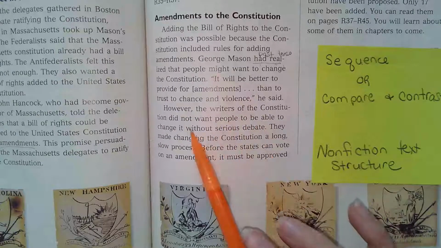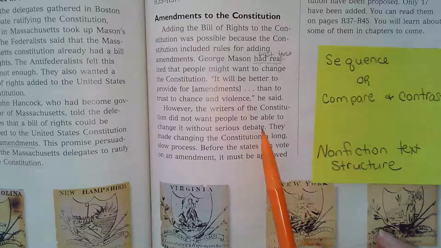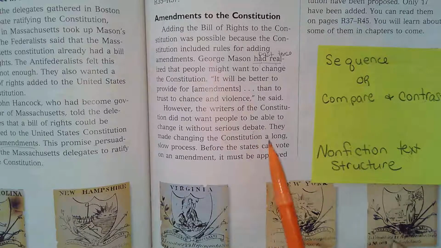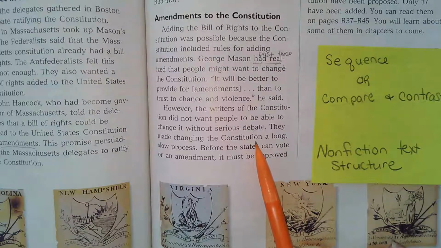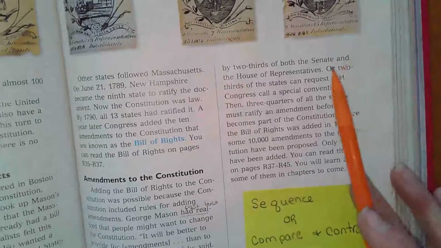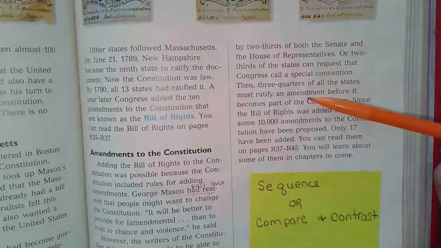However, the writers of the Constitution did not want people to be able to change it without serious debate. So if the Constitution got changed, they did want to make sure that most citizens of the United States agreed that the Constitution should be changed. Before states can vote on an amendment, it must be approved by 2/3 of both the Senate and the House of Representatives. So this sounds like we're starting a sequence.